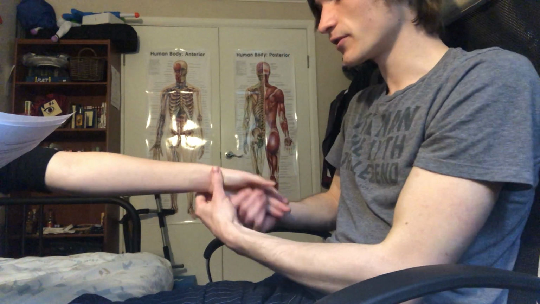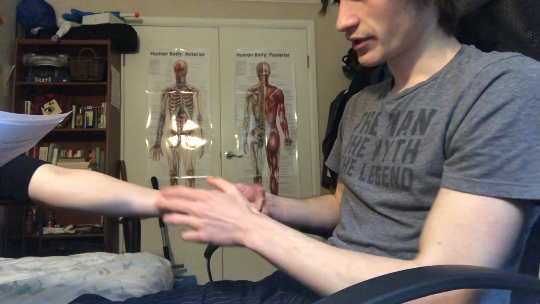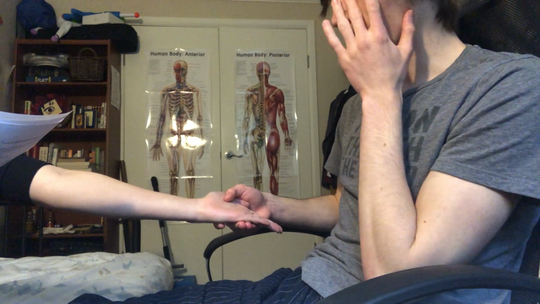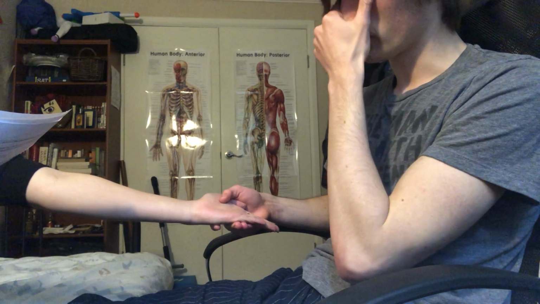Okay, palmaris longus. The palmaris longus is going to be this muscle and tendon in our forearm, which we don't really use. It's going to be mainly used in the Tommy John procedure to replace the UCL, or the ulnar collateral ligament.